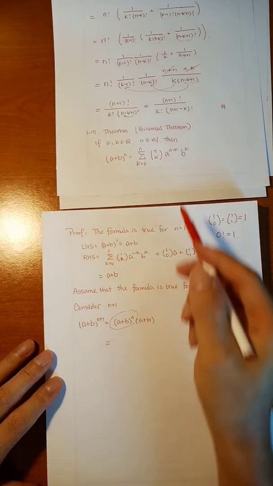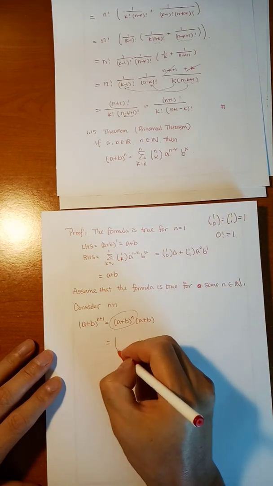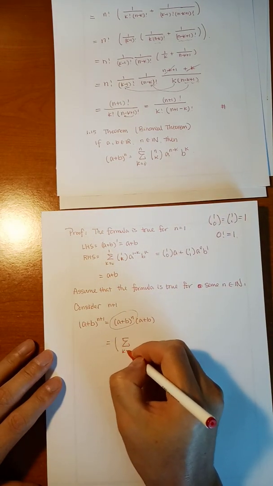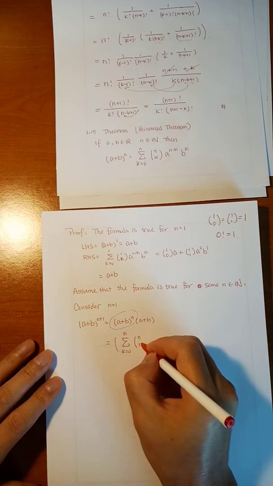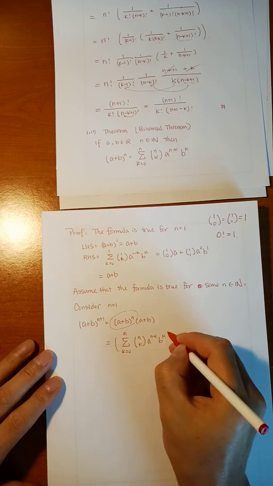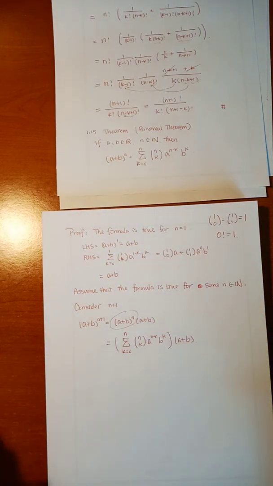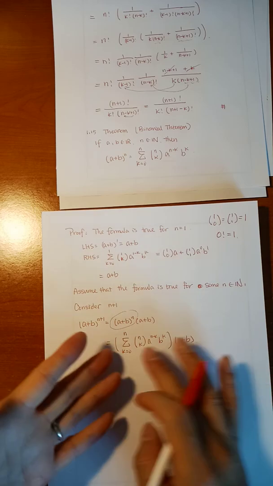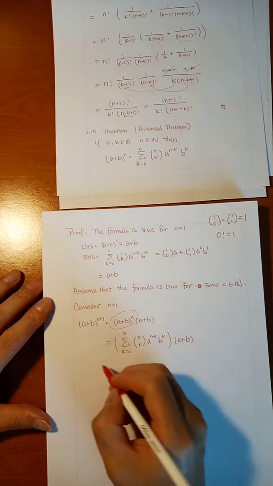Then for this one, we can apply the binomial theorem because we assume the formula is correct. So we will get the sum over k from 0 to n of n choose k, a to the n minus k, and b to the k, times a plus b. Right? So it's just like this. And then we're going to do the product. So this one times a plus this one times b.